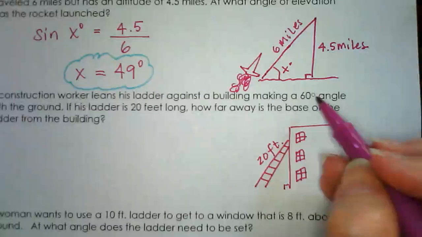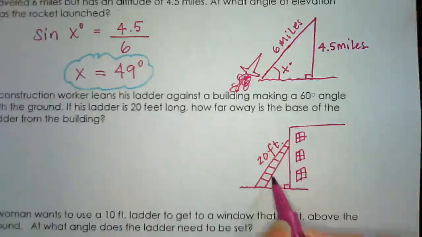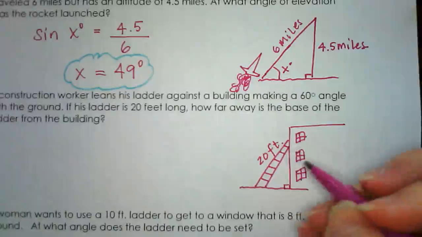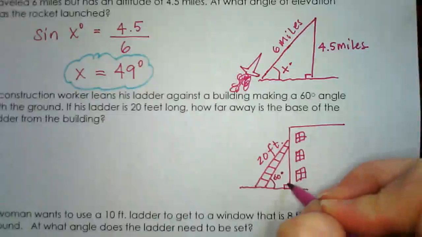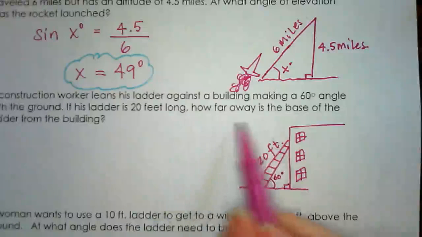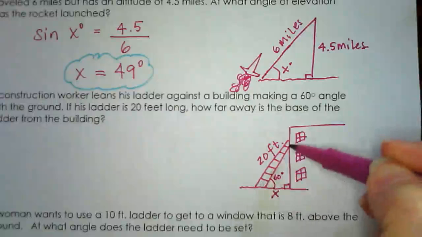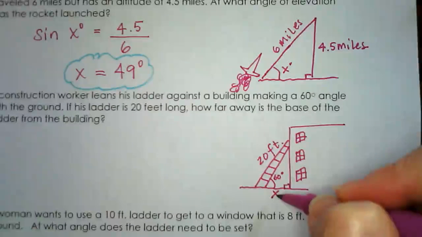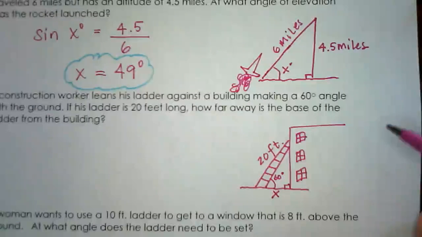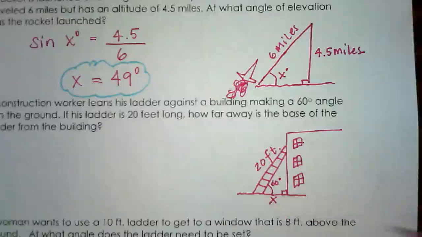It is making a 60-degree angle with the ground, so down here is a 60-degree angle. And we are trying to figure out how far away the ladder is from the building.